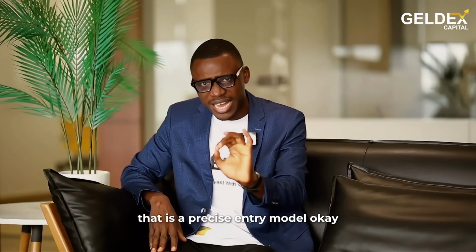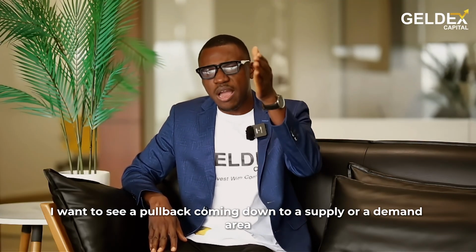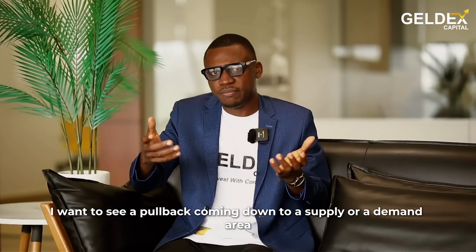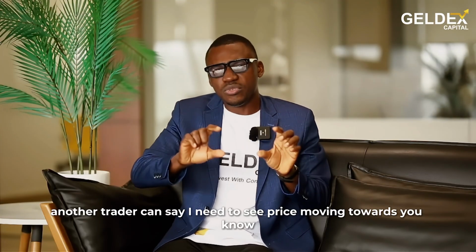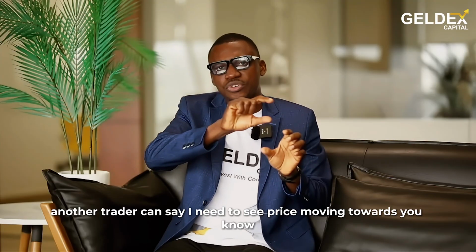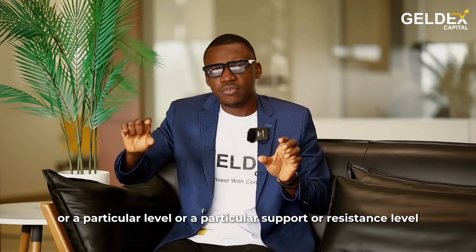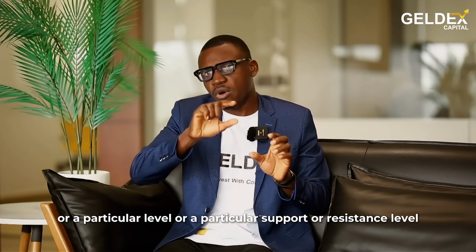That is a precise entry model. Another trader can say, I want to see a pullback coming down to a supply or demand area. Another can say, I need to see price moving towards a particular zone, or a particular support or resistance level.